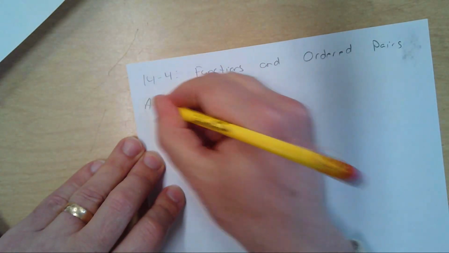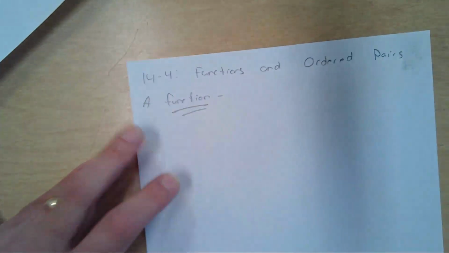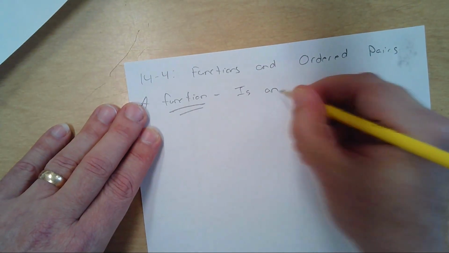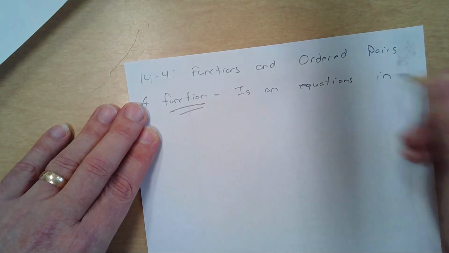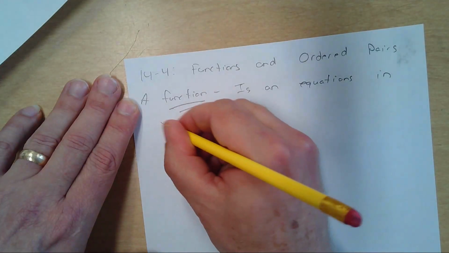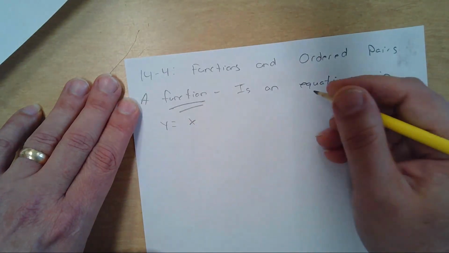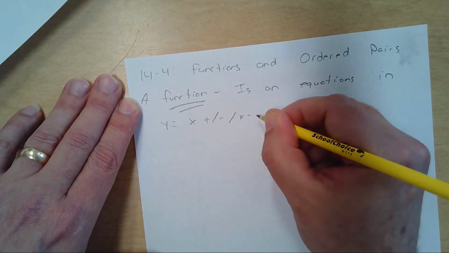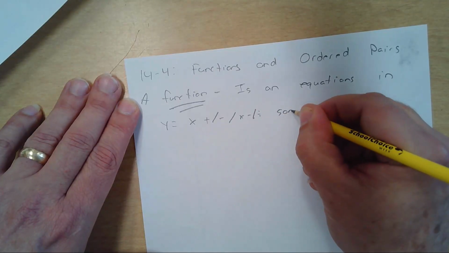So a function is an equation in, how do I want to say that? I'm going to put it this way: y equals x, I'll say plus, minus, multiply, or divide by something.